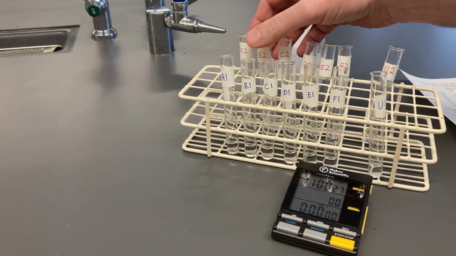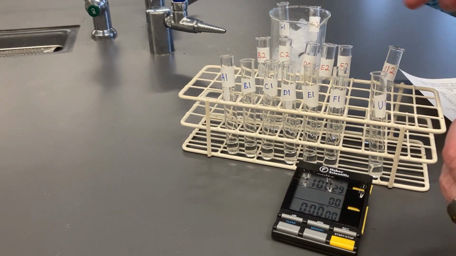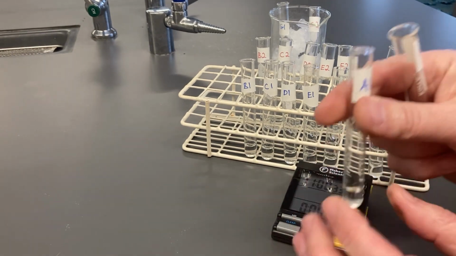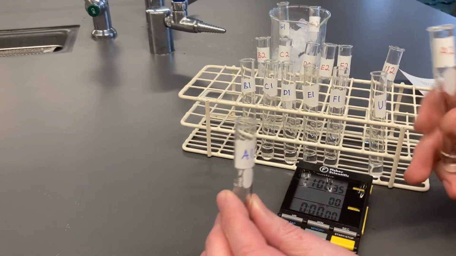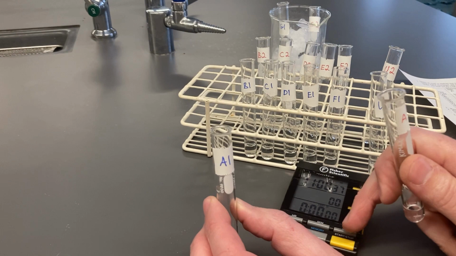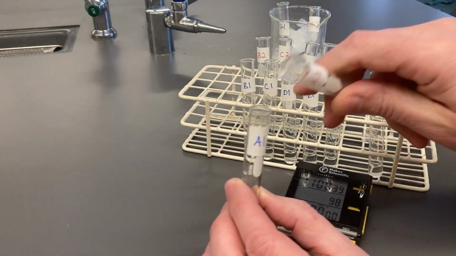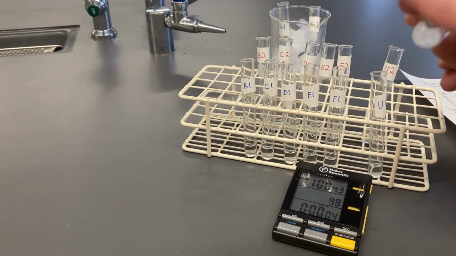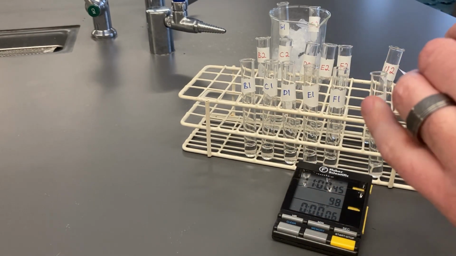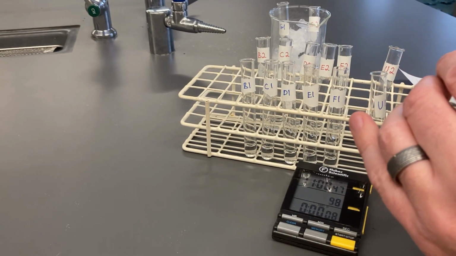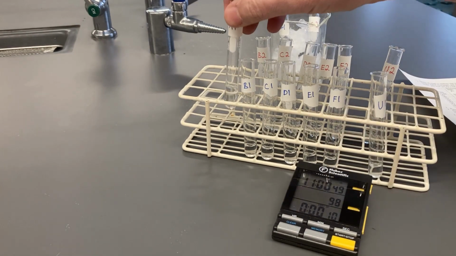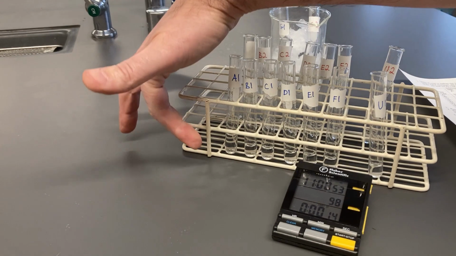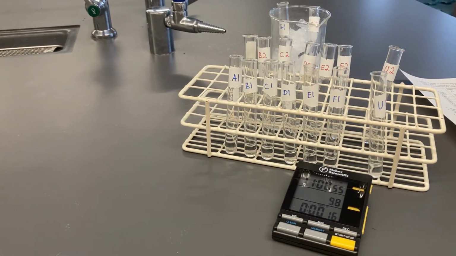So I'm going to take my A2 and my A1, and I am going to start the timer and then pour. And I pour back and forth a little bit to mix it well. And then we'll let that sit, and you'll want to watch for the color change there.